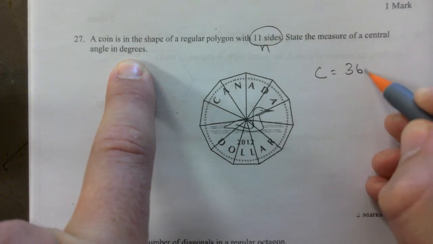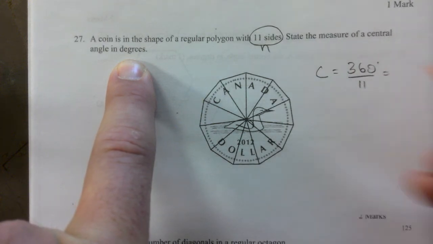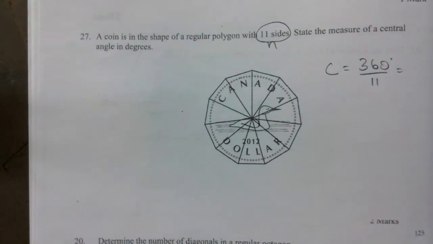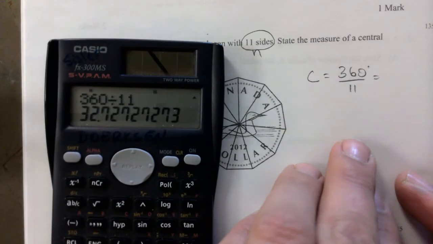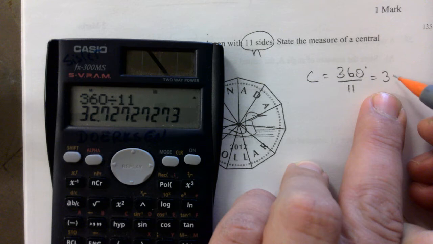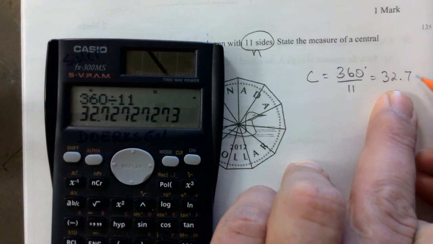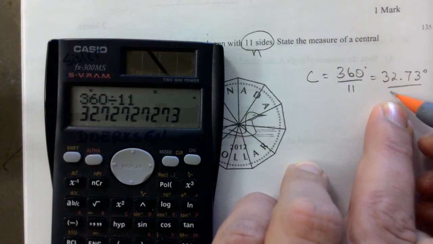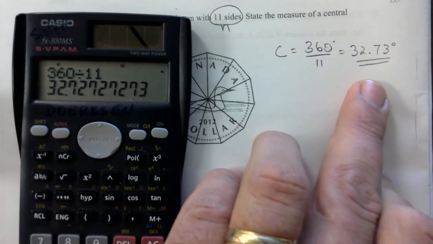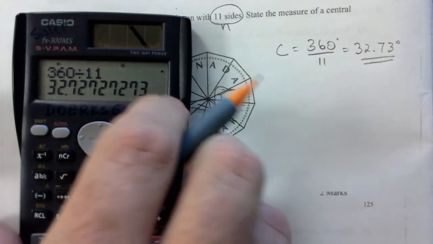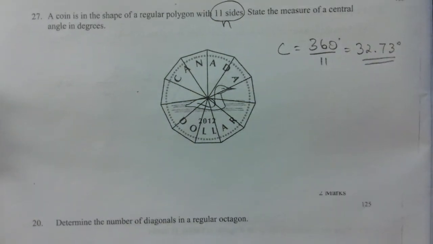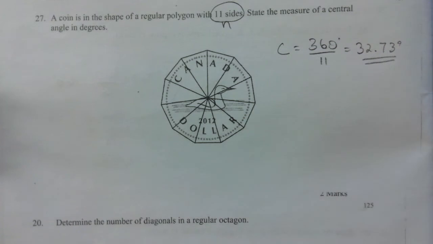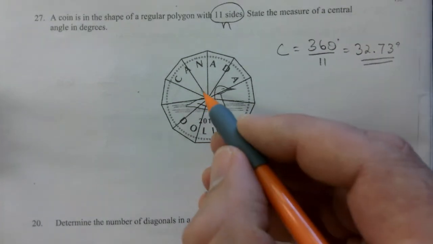Yikes. So it's 360 divided by 11. What am I going to get there? Watch this. It's a decimal, so you don't deviate from the plan, right? Most of our questions so far were nice whole numbers, but you can get a decimal. So watch out for that. 2 decimals. And make sure your degree symbol is there. So 1 mark, done.